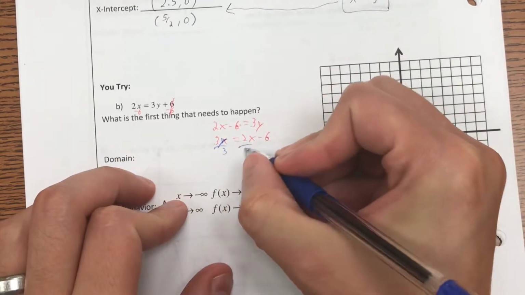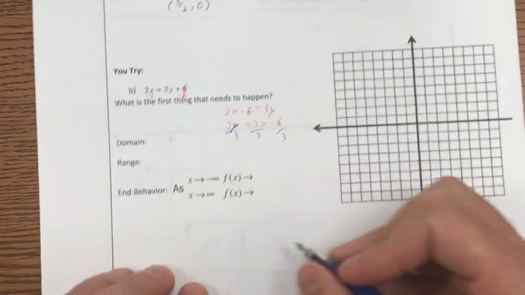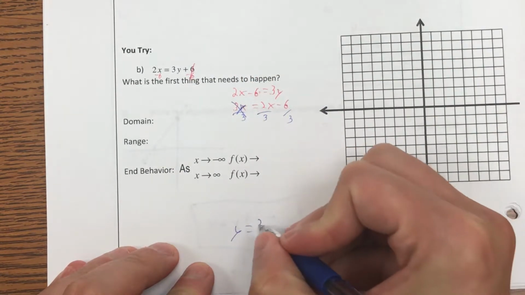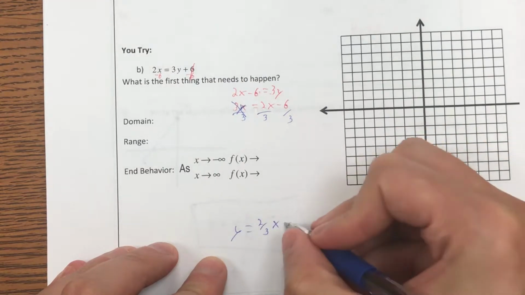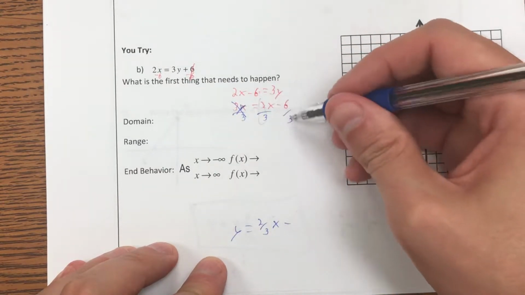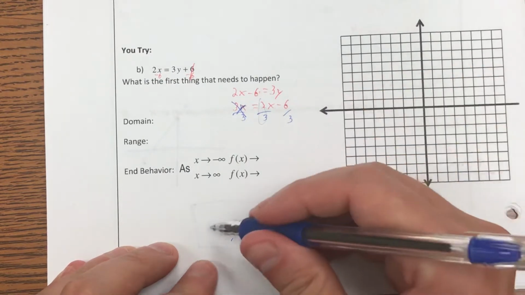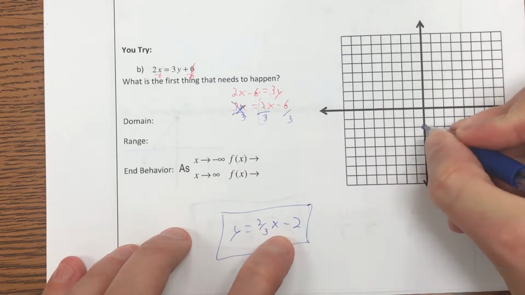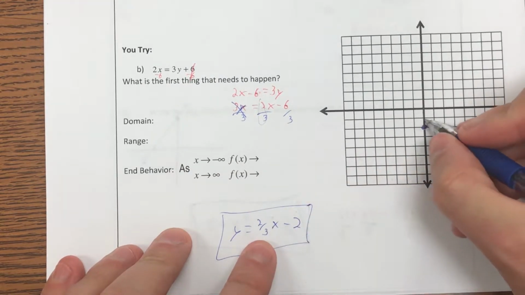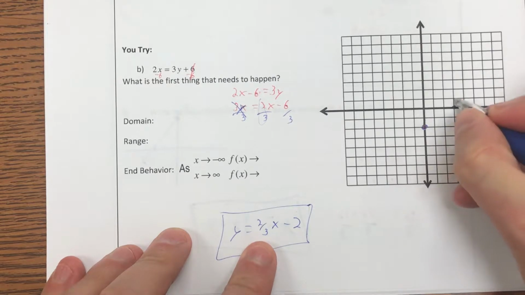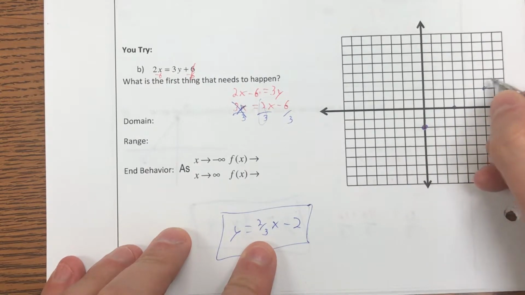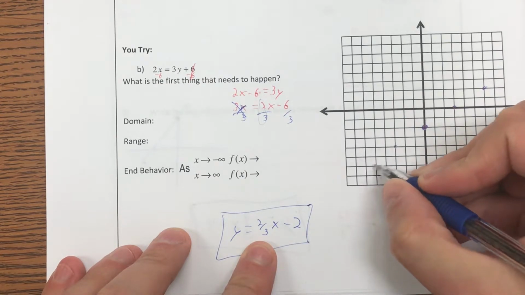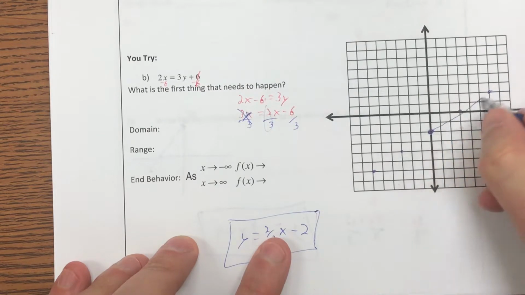And if you divide by 3, you will get, let's just put it down here, y equals 2/3 x minus 2. That minus 2 says to start at minus 2. 2 over 3 means to go up 2 and over 3. Up 2 over 3. Down 2, backwards 3. Down 2, backwards 3, etc.